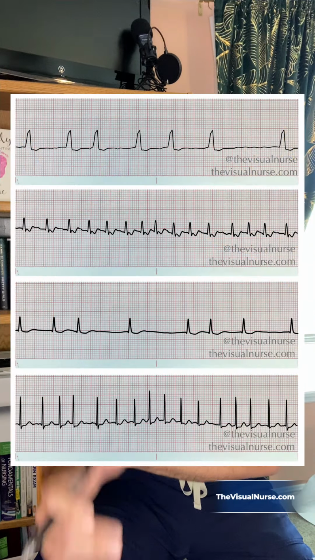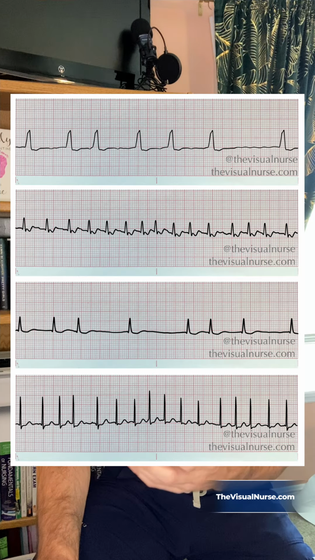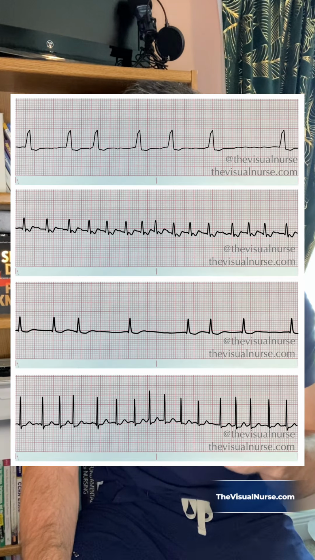Now, on screen are a few more potential appearances that atrial fibrillation may take. But as long as we remember what each of these have in common, then we're on track to set ourselves up for appropriate identification. The goal being so that we can report changes to the provider quickly and achieve the most appropriate treatment outcomes for our patients in the most timely manner possible.